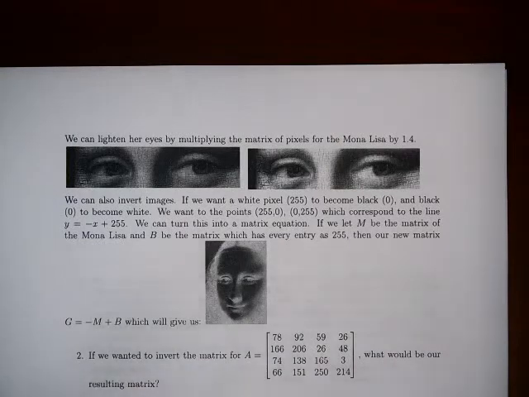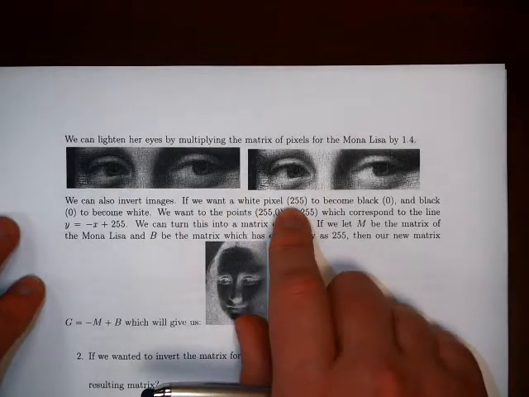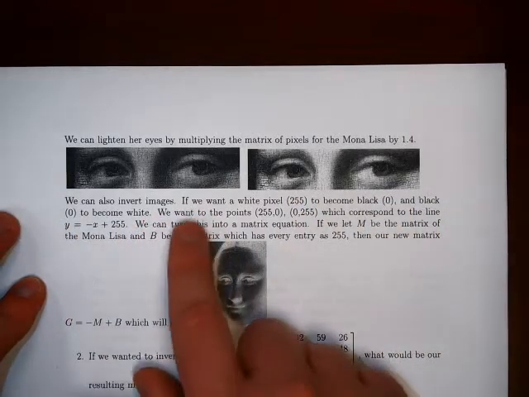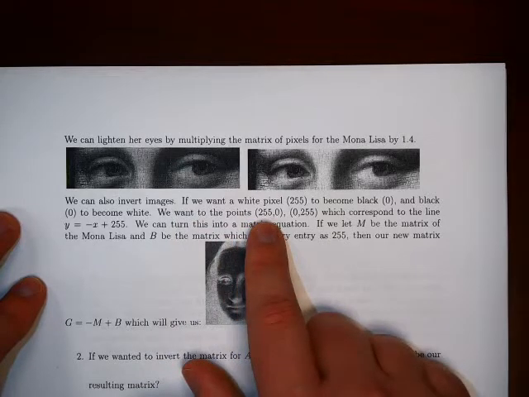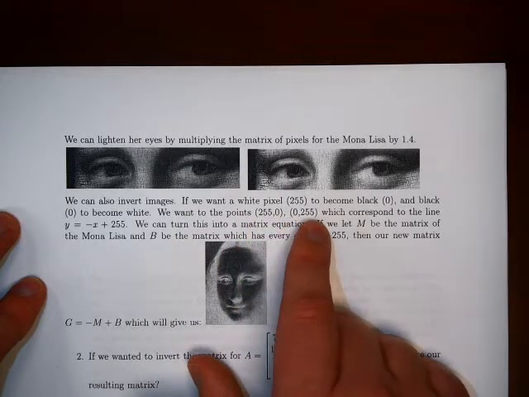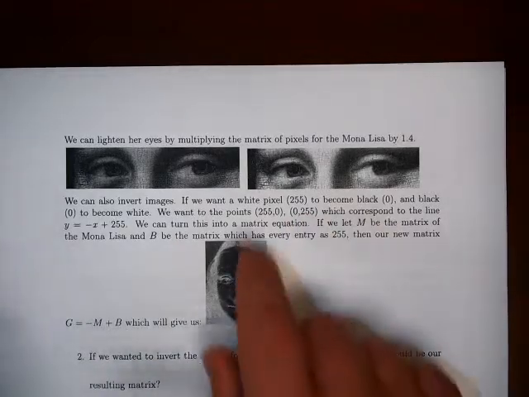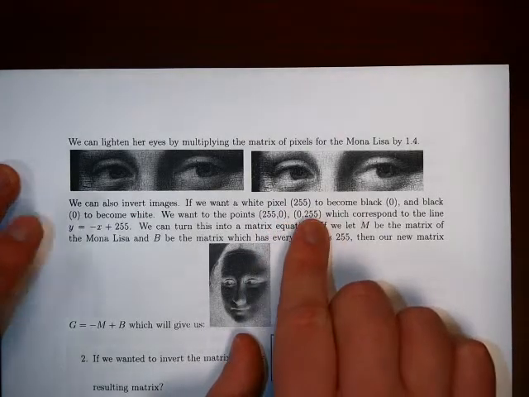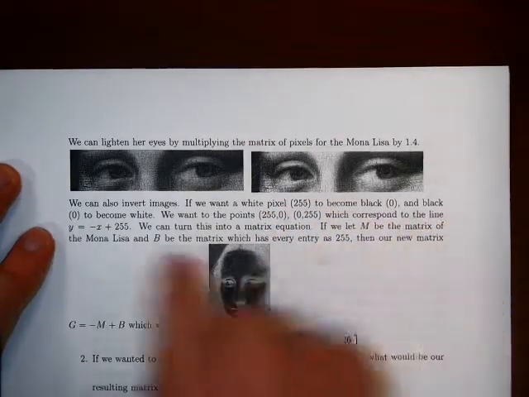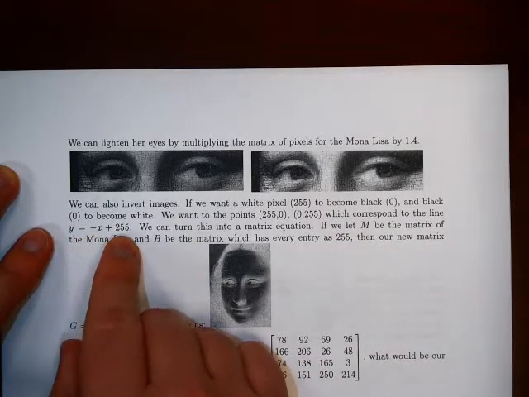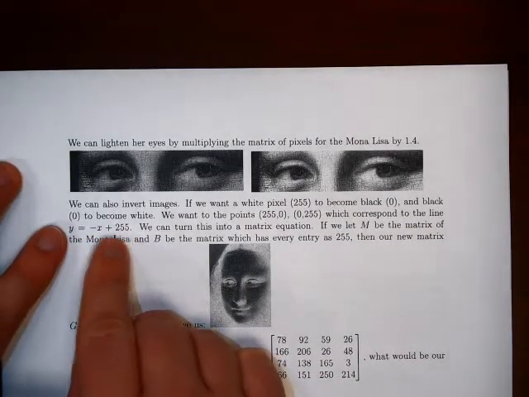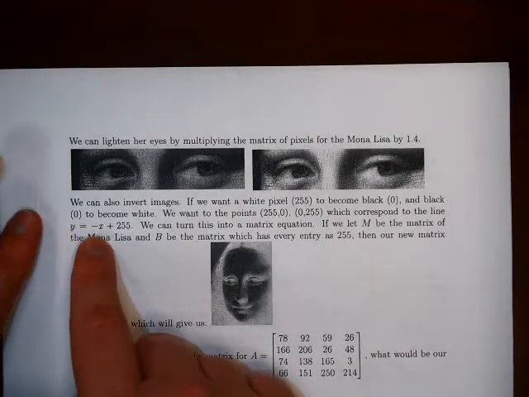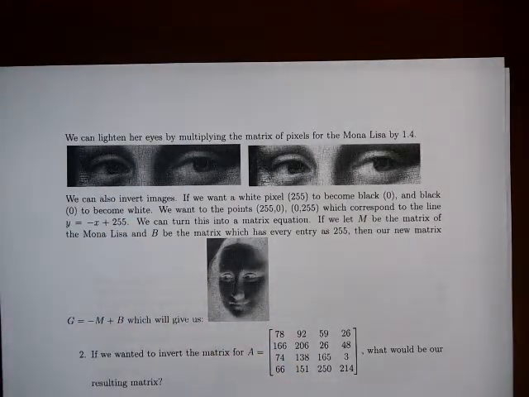We also can invert images. So let's say we have a white pixel, and we want it to become black, and we want our black pixels to become white. In other words, we want the points (255, 0) and (0, 255) on our line. So we put in a white pixel, we spit out a black pixel, or we put in a black pixel and we spit out a white pixel. This corresponds to the line y equals negative x plus 255. So for every single value in that matrix we had before, we'd take its value, make it negative, and add 255 to it.